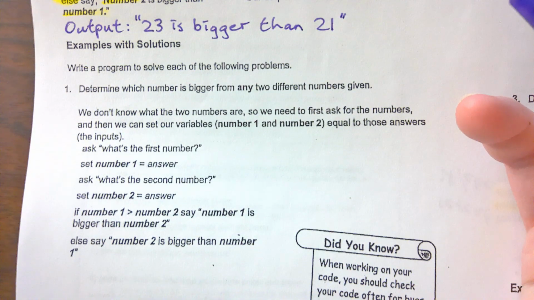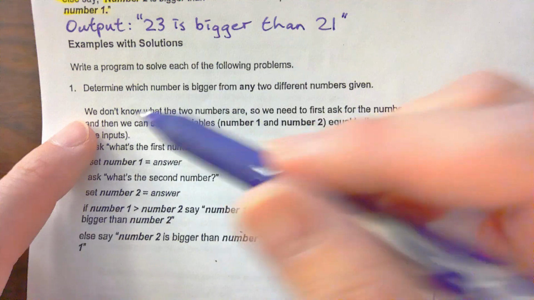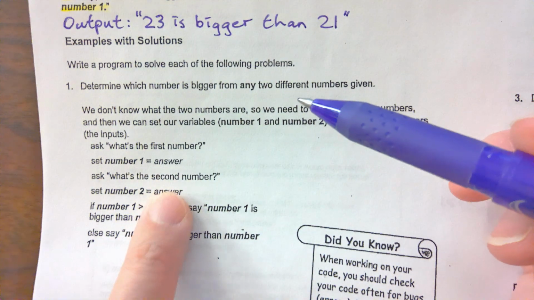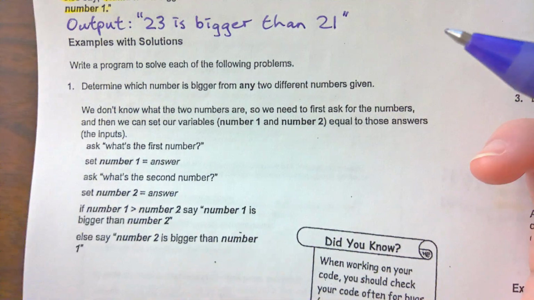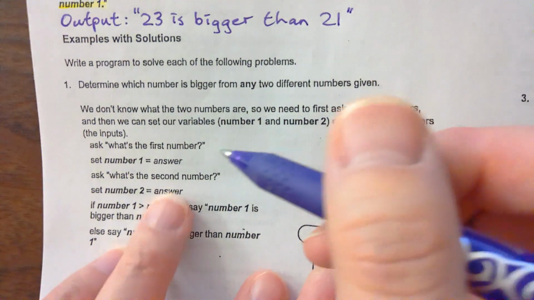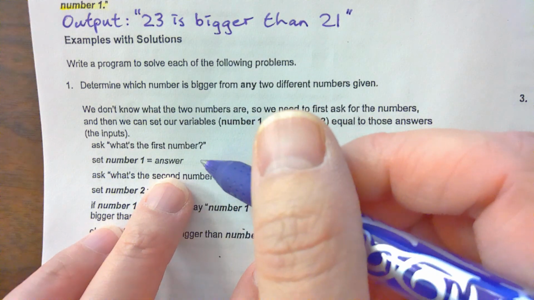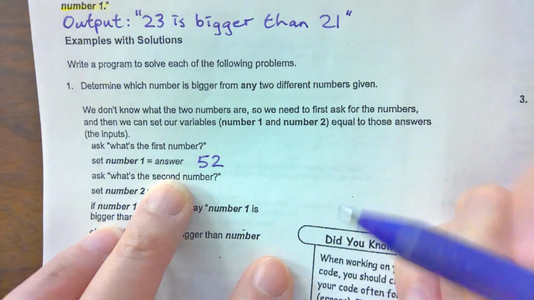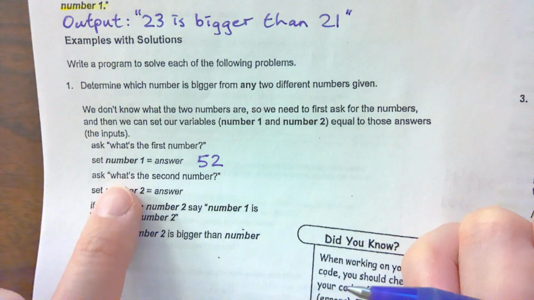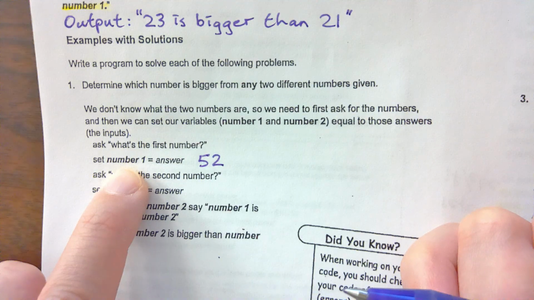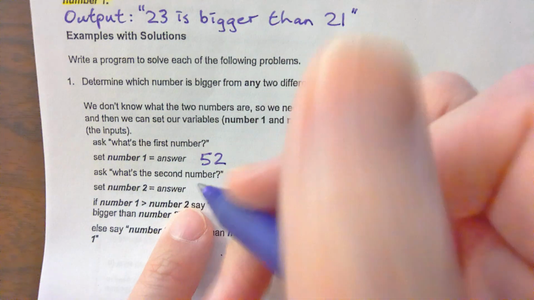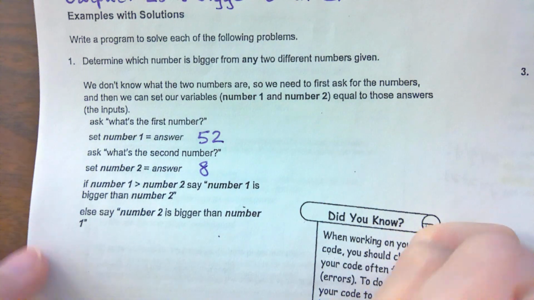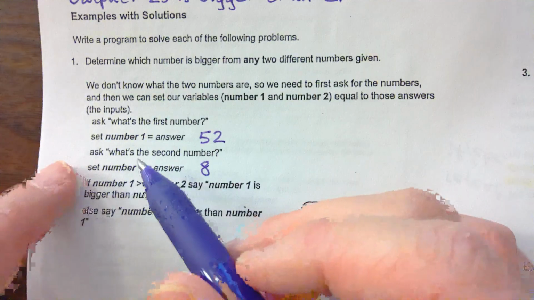Here's another example. Determine which number is bigger from any 2 different numbers given. Sander, give me a random number. 52. What is the first number? 52. So 52 is stored as number 1. Brian, give me a second number. 8. So 8 is stored as number 2.